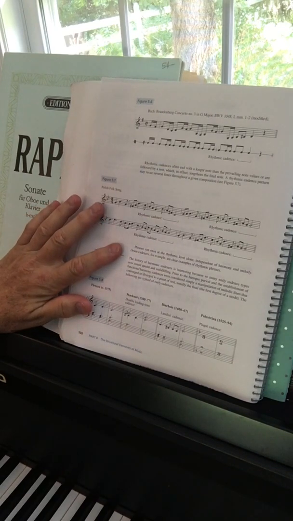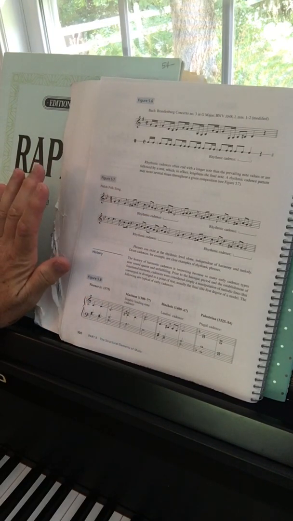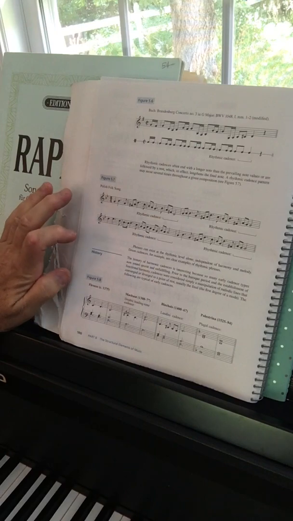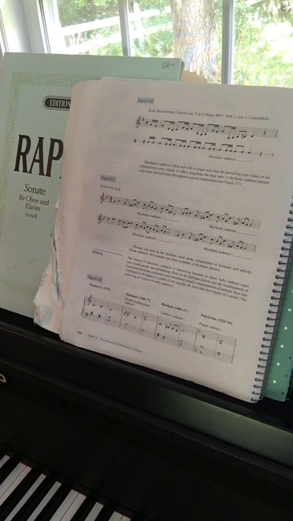Cadences can exist at the rhythmic level alone, independent of the harmony and melody. Drum cadences, for example, are clear examples of that. The history of harmonic cadence is interesting because so many early cadence types sound quaint and unfulfilling now.